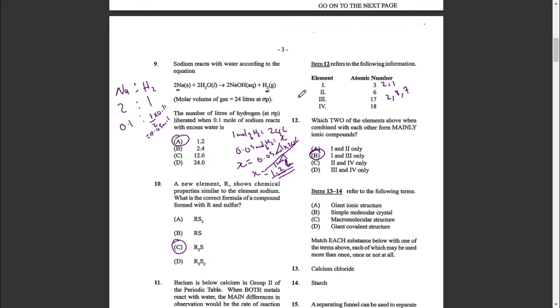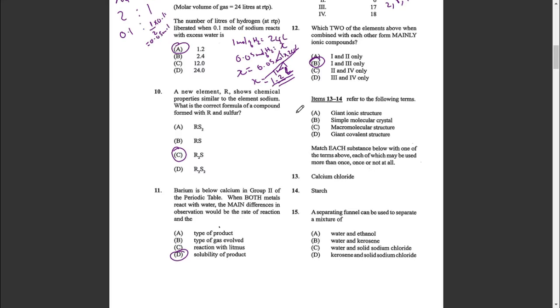Items 13 to 14 refer to the following terms: giant ionic structure, simple molecular crystal, macromolecular structure, and giant covalent structure. Match each substance below with one of the terms above, each of which may be used more than once or not at all. Calcium chloride. Calcium chloride would be a giant ionic structure, so that is A.